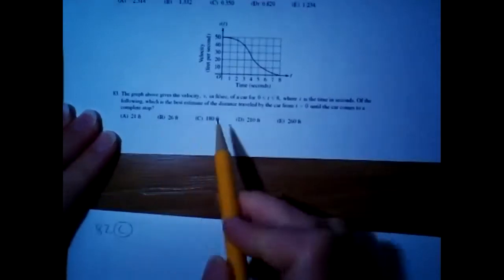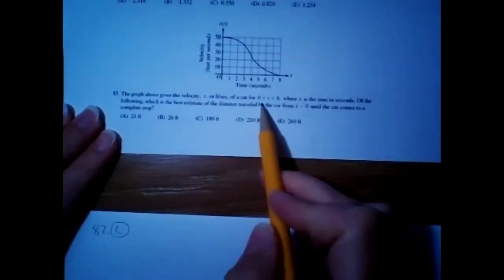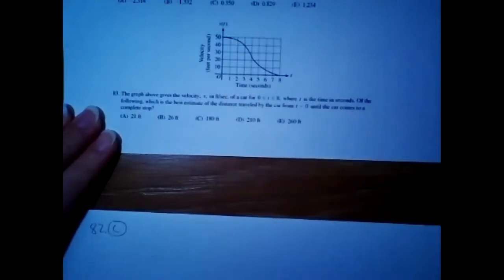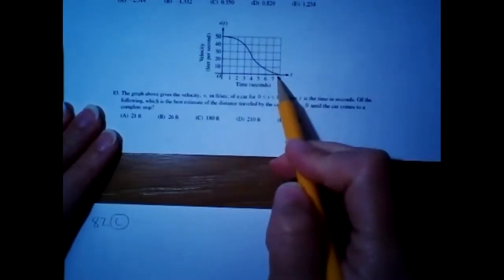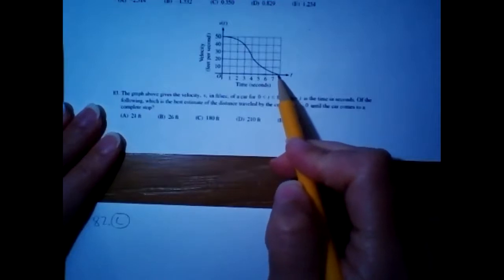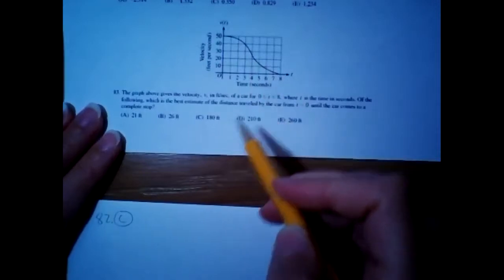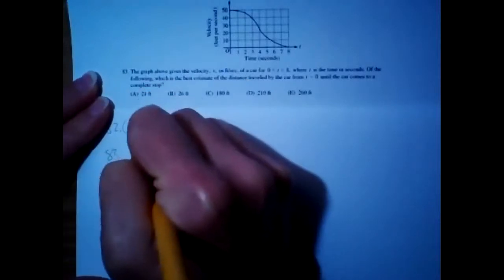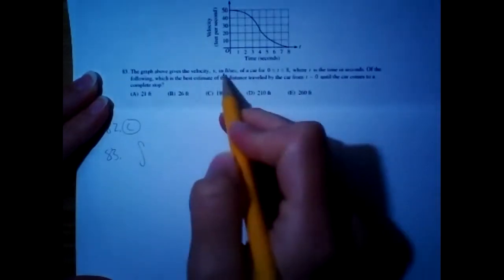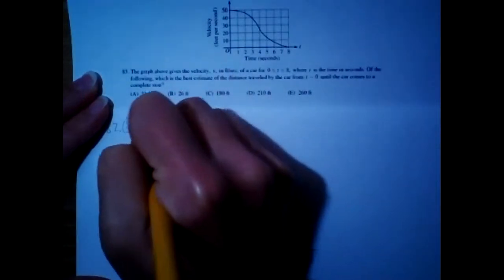All right, for 83, they give us this graph. It says the graph above shows the velocity in feet per second of a car from times 0 to 8 seconds. Which of the following is the best estimate of the distance traveled by the car from time 0 until it comes to a complete stop, which happens at 8? That's where your velocity is 0. So the car's moving and then comes to a complete stop. What they're asking you to do is accumulate how far it went, how many feet it went from 0 to 8.